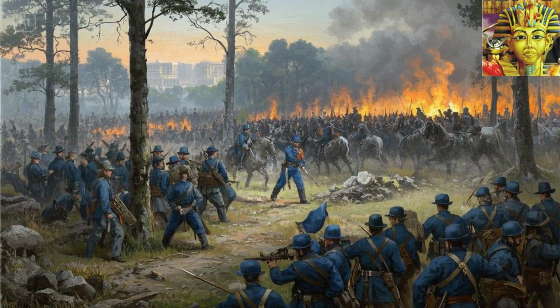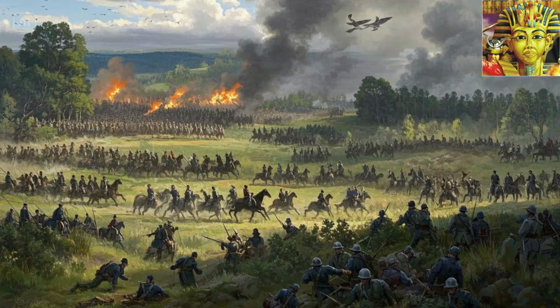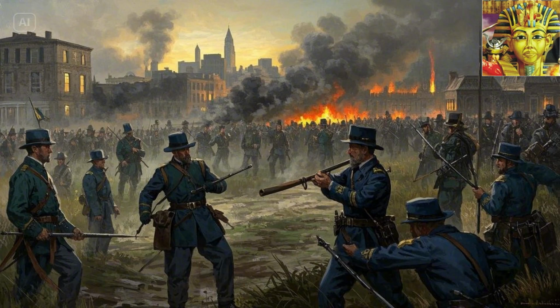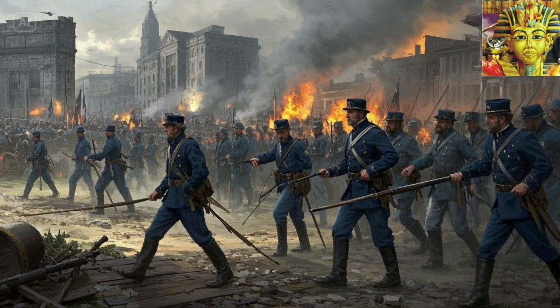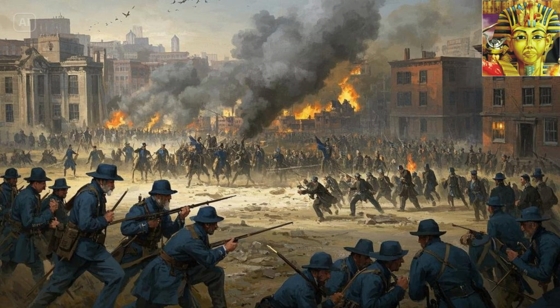This decision was influenced by Sherman's experiences in previous battles, where he had seen the devastating consequences of frontal assaults against entrenched positions. By avoiding a direct assault, Sherman was able to conserve his forces and minimize casualties, while still maintaining pressure on the Confederate defenders. This approach also allowed Sherman to exploit the weaknesses in the Confederate lines, as he could shift his forces to attack where the defenses were weakest or where the Confederates were least expecting an assault.